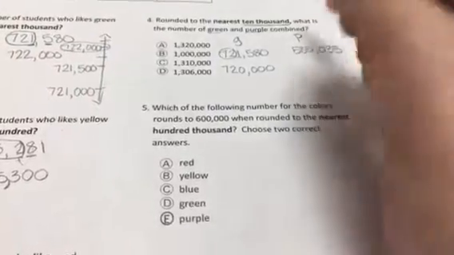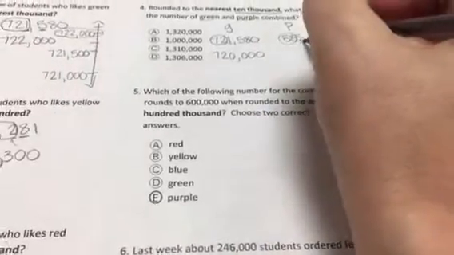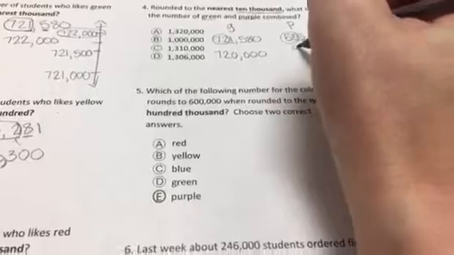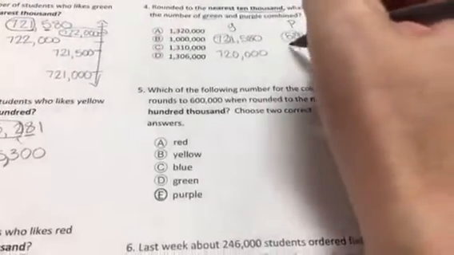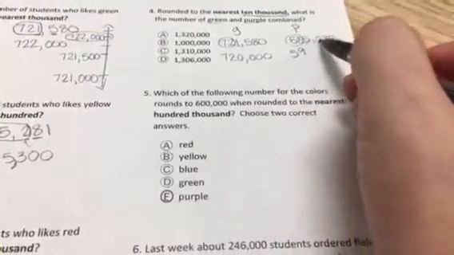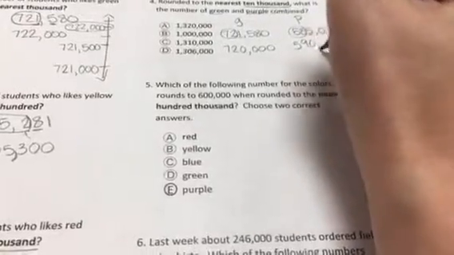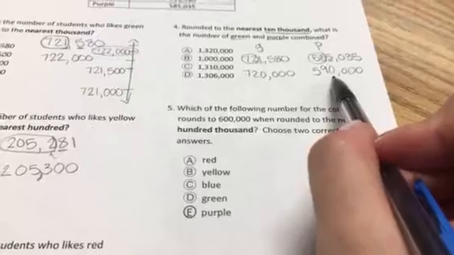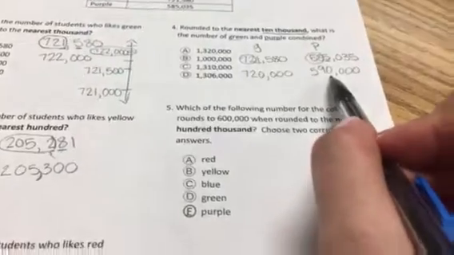Here's my 8. I have the 5 before it, so I'm gonna circle everything. The 5 next door tells me to bump that 8 up to a 9. So that's now a 9. My 5 stays the same, but then everything else behind it gets turned into zeros. Now that I have rounded both of these numbers to the 10,000s, I can add them.